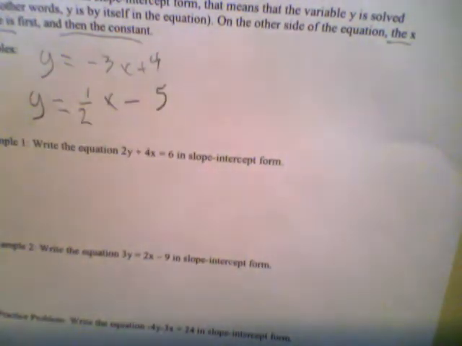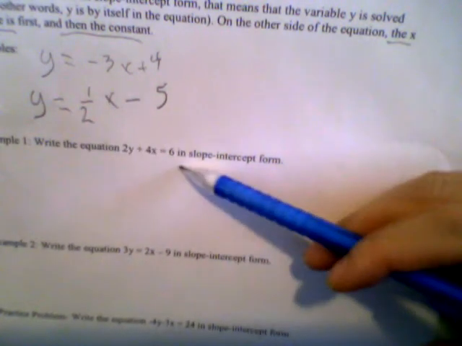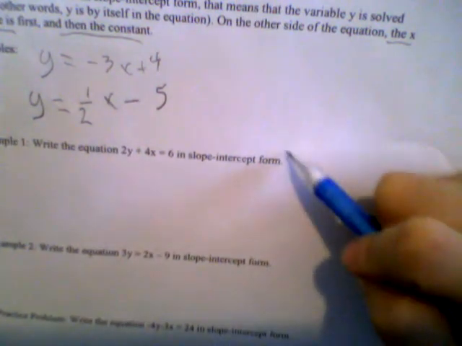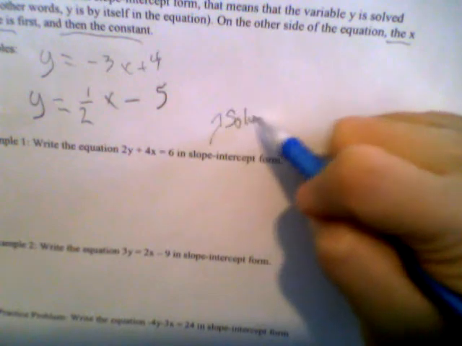The first example says, write the equation 2y plus 4x is equal to 6 in slope-intercept form. To get it in slope-intercept form, I need to solve for y. So make yourself a note, you have to solve for y.